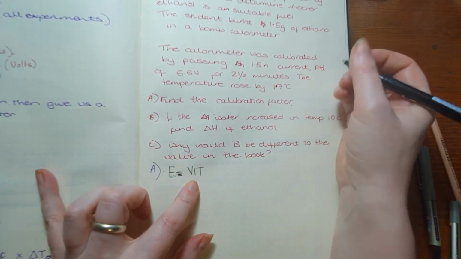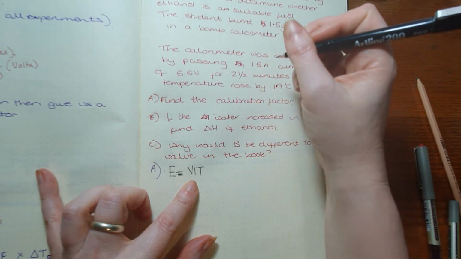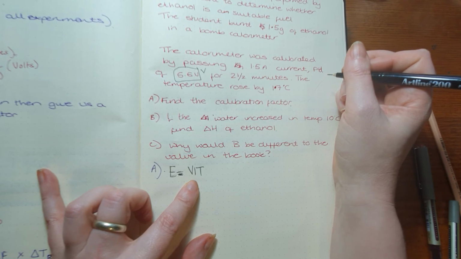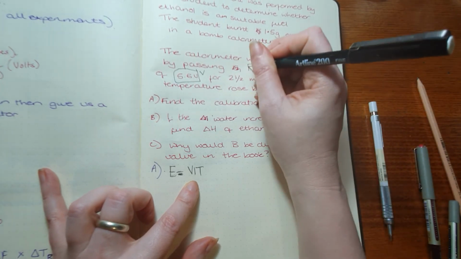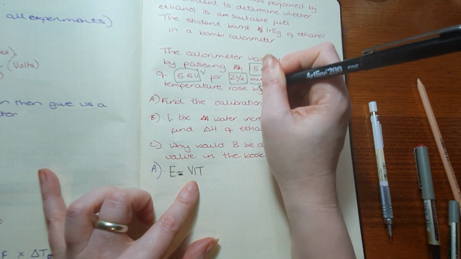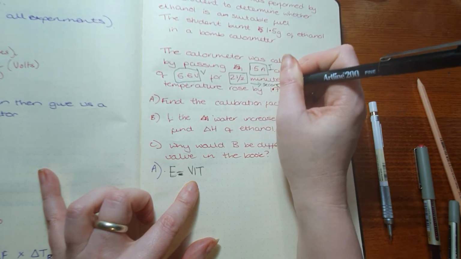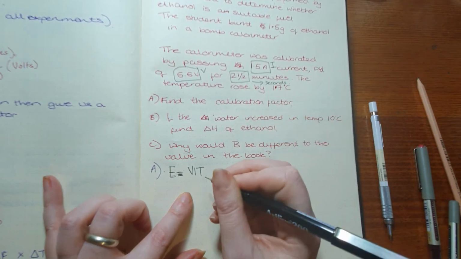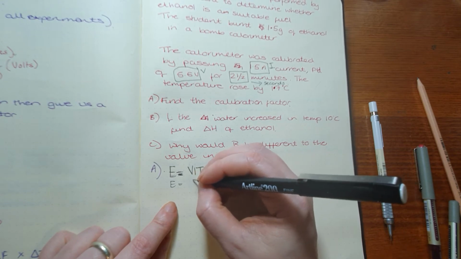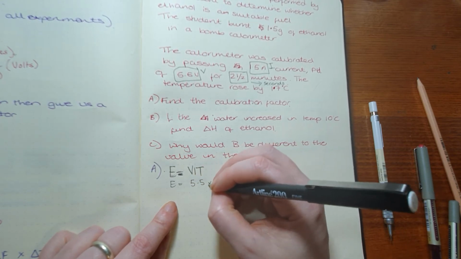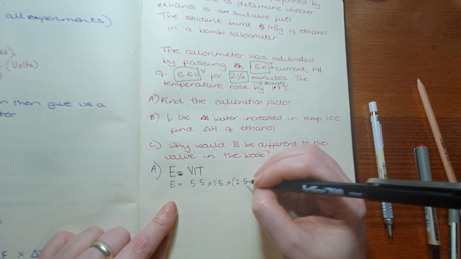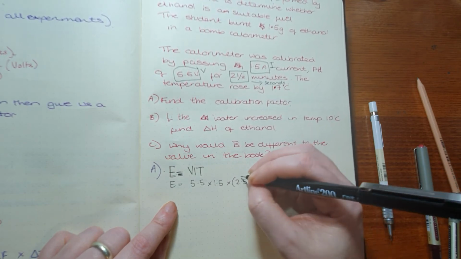So V is here, my I is here, and T is here, but I need to convert into seconds. So my E equals 5.5 times 1.5 times 2.5 times 60. So that's to give me my seconds.